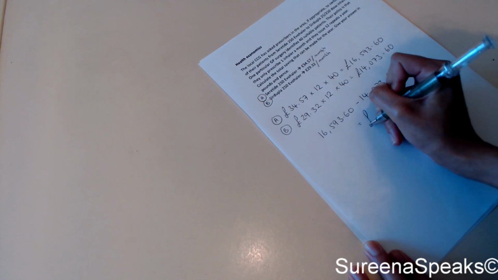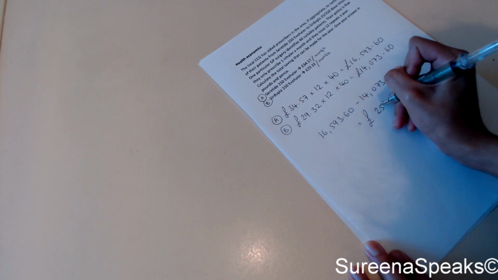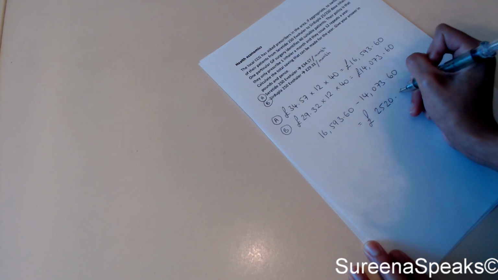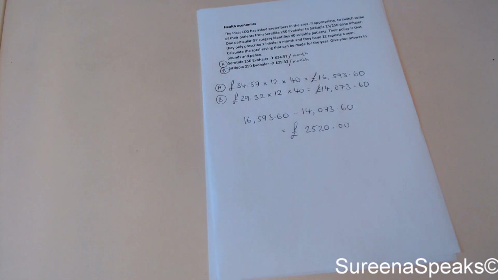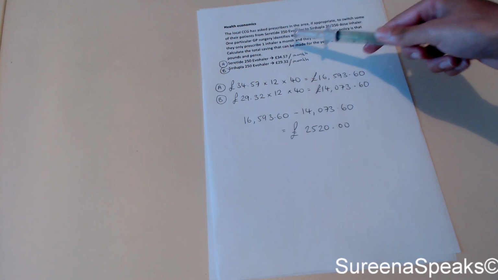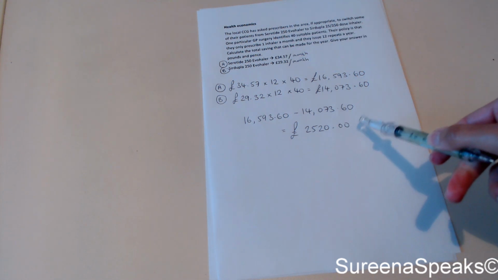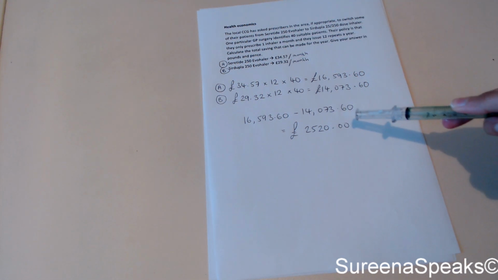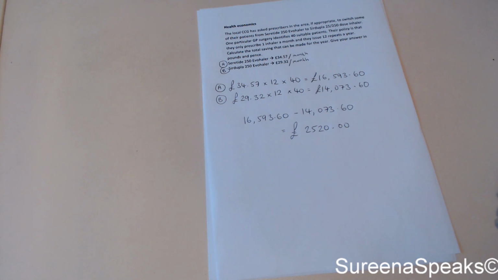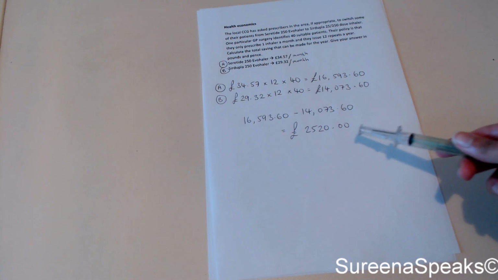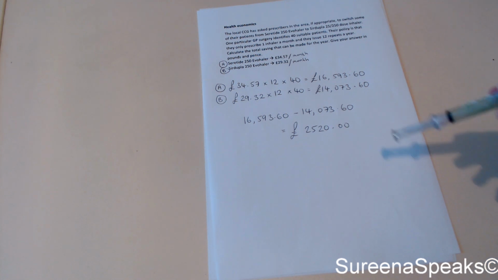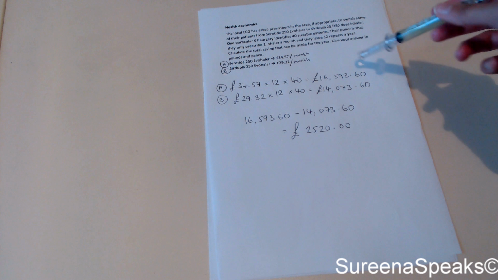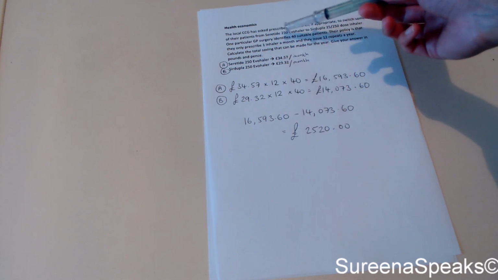And we end up with our saving of £2,520.00. They want the answer in pounds and pence, therefore we have to make sure that we include that 00 onto the answer sheet. If you just put the answer down as 2520, they won't mark that as correct. They want you to put that 00 because they said give your answer in pounds and pence.